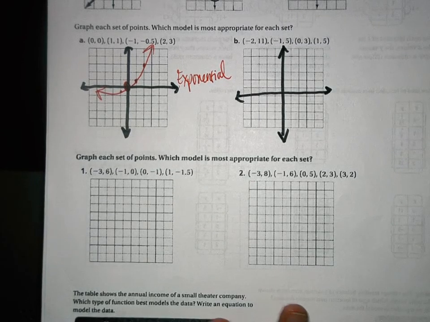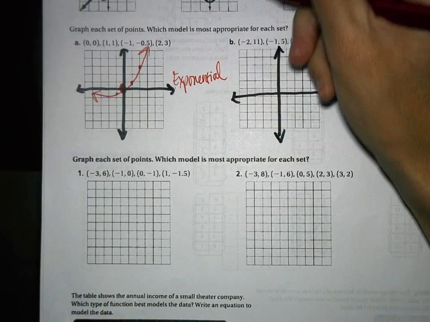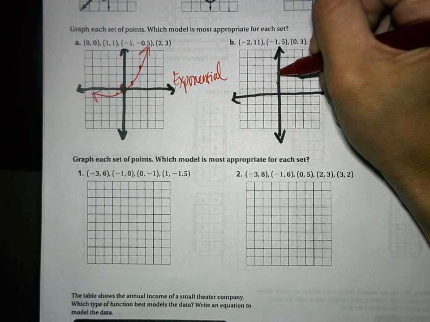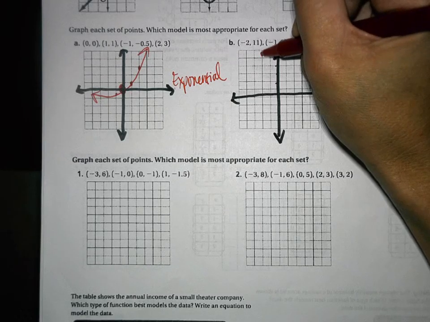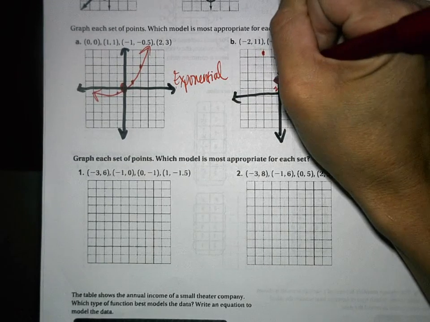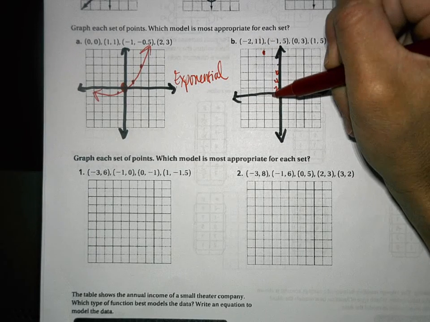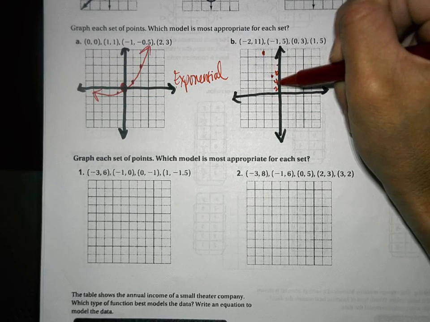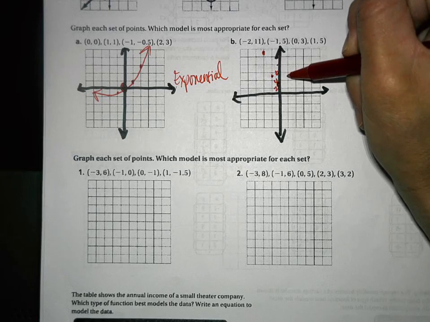Okay, so let's check it out. First point is at negative 2, 11, and I maybe should have shifted this a little differently, but I'm going to count by 2s. 2, 4, 6, 8, 10, and then 11. Remember, if you're counting by 2s, you want to label what you're doing so that the person knows. Negative 1, it's up 5. At 0, it's at 3. And then 1, it's at 5.